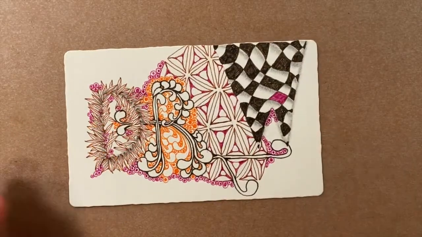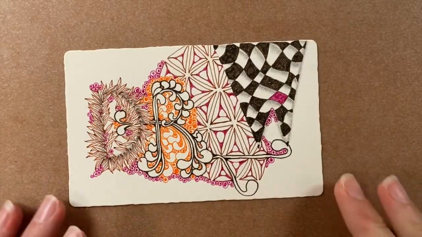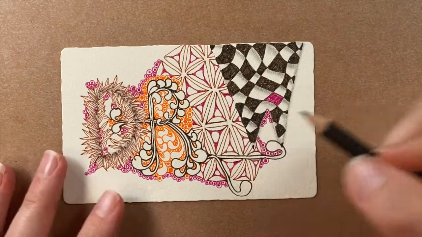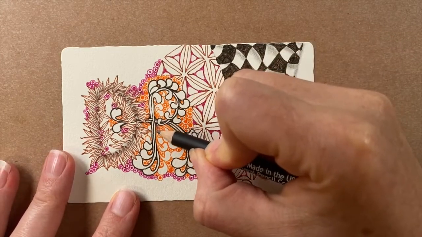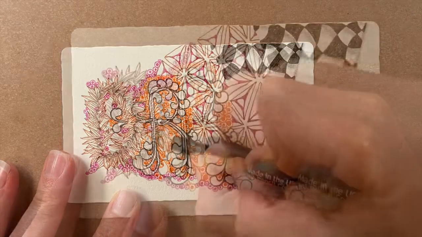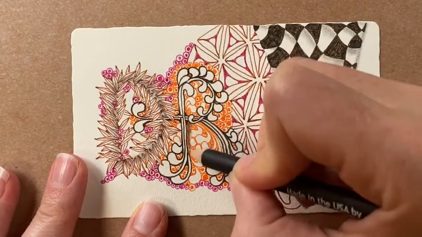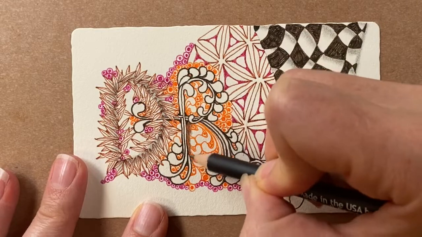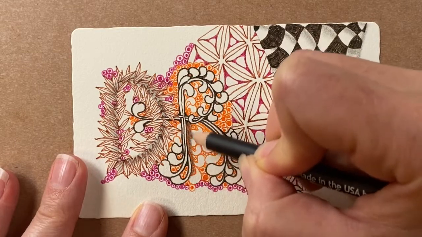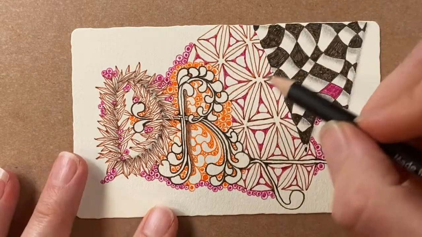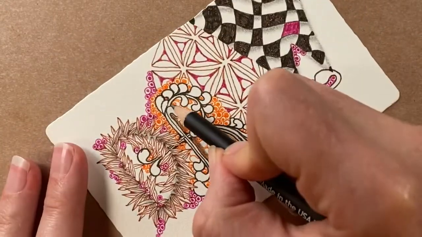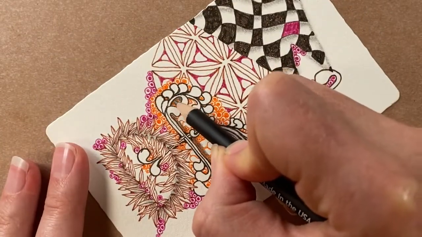All right, this is really coming together. I am going to just add some shading around this R. I think I'm gonna start on this side only. Just using that graphite pen, going right over the orange. And yeah, I think I'm gonna go all the way on the inside here.